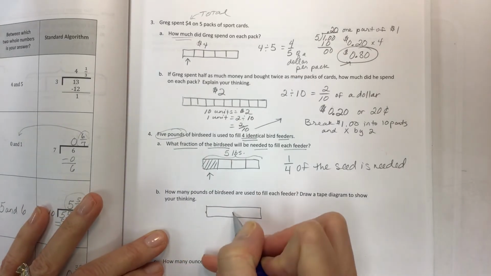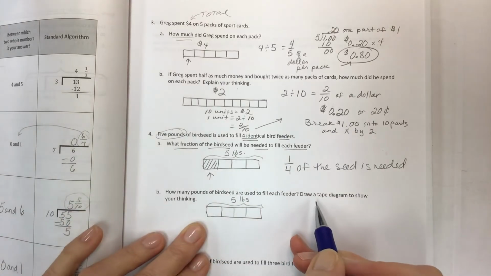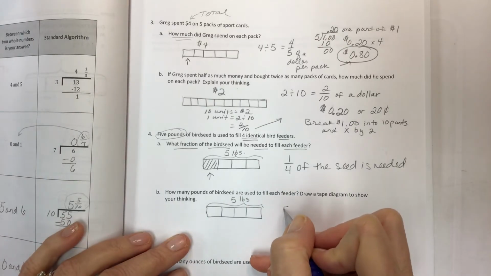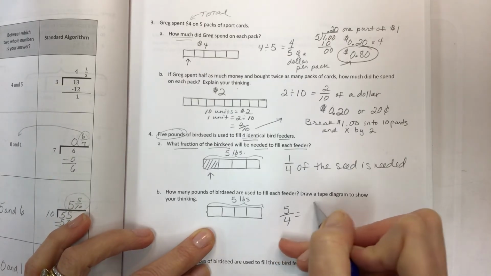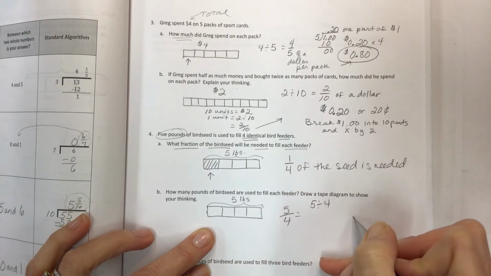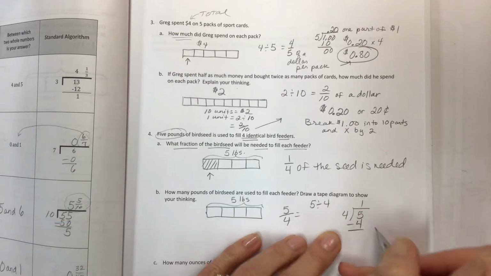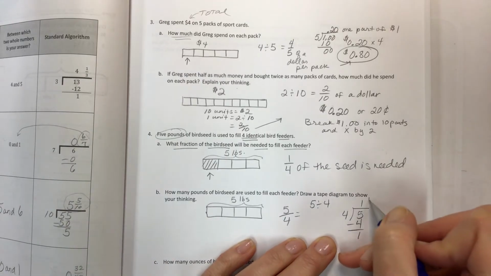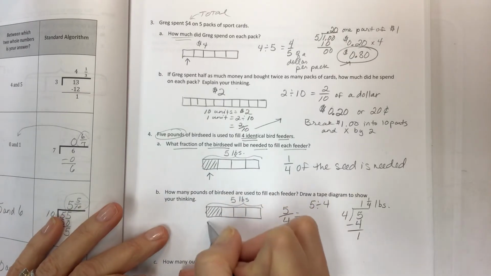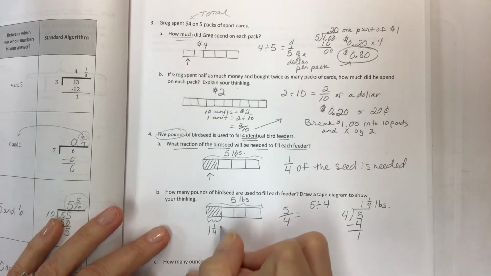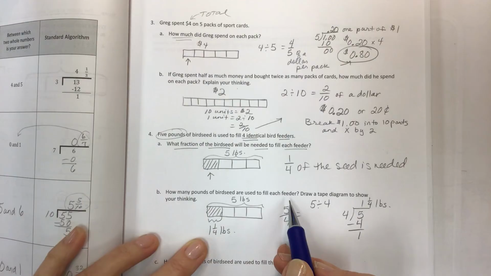Now you can take your numbers that you have, your 5 pounds, divided by the 4 parts, 5 divided by 4, and then you can go through your steps of the long division, subtract, and get your 1 1/4 pounds per feeder.